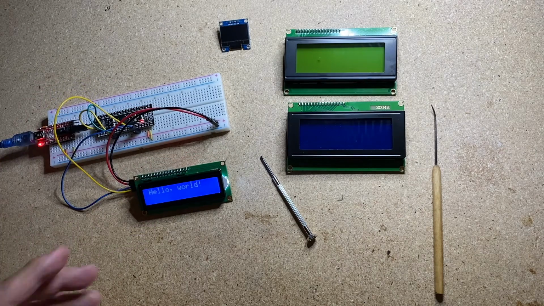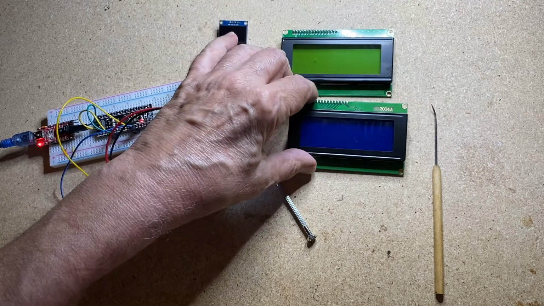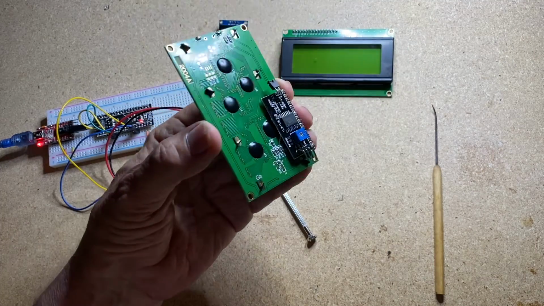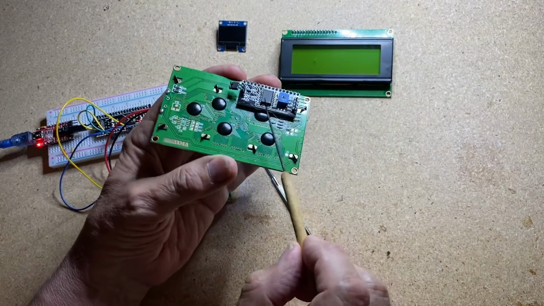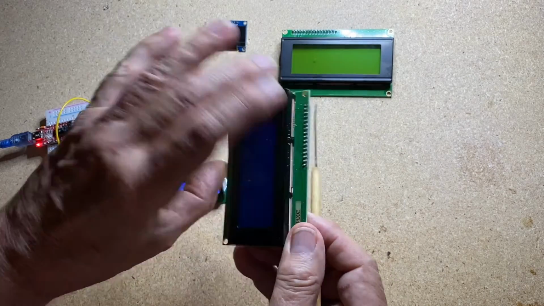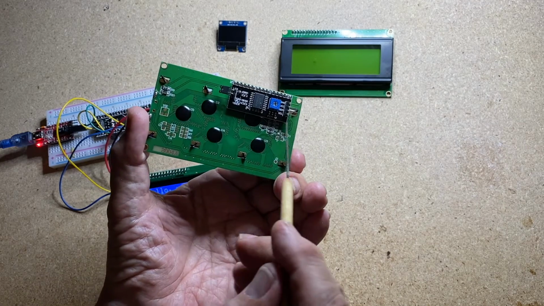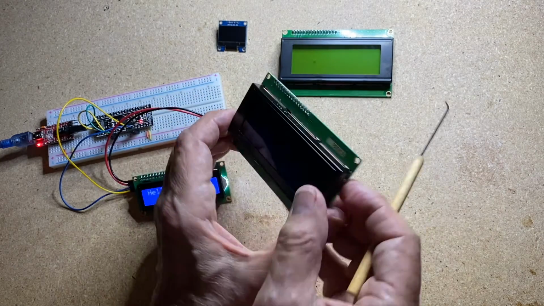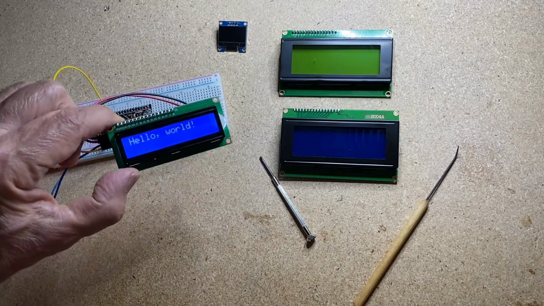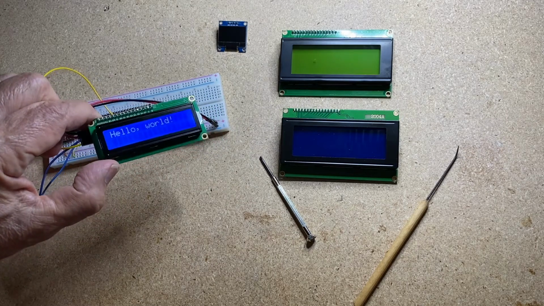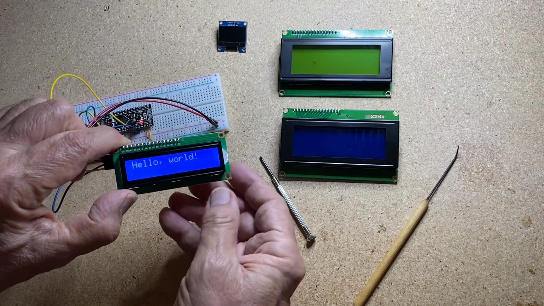Also, you can use a 20 by 4 display with the I2C. And these displays come with an I2C adapter. This is the I2C adapter. You can actually hook the display directly up to an STM32, but I like I2C. And you can see that the display is in fact showing Hello World, and I'll show you the code you use to get this.